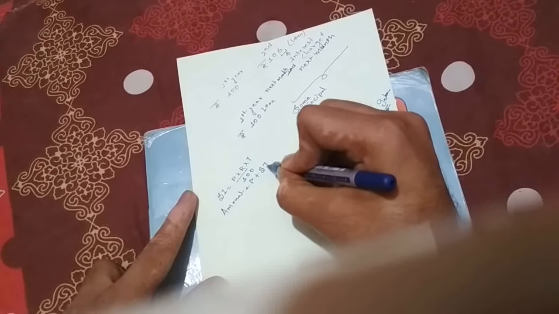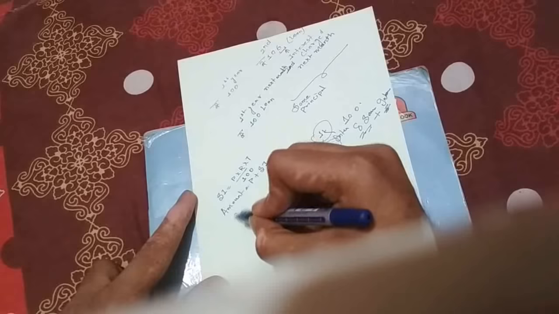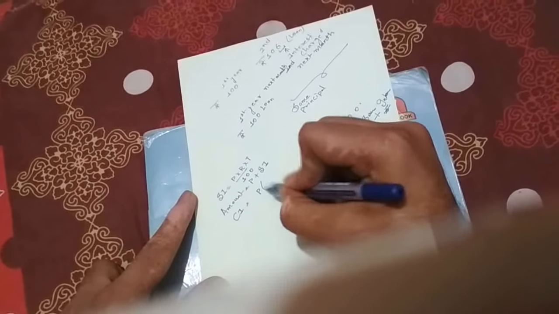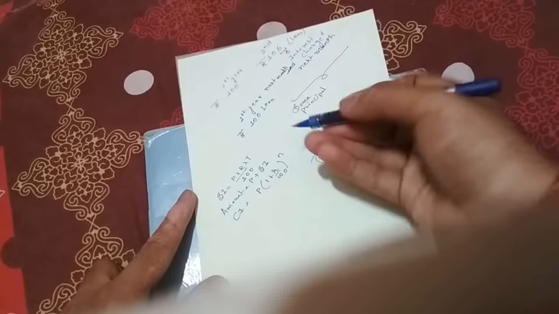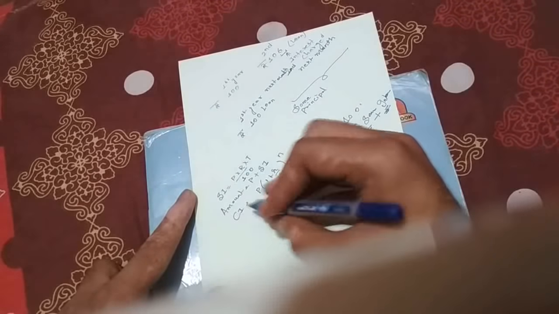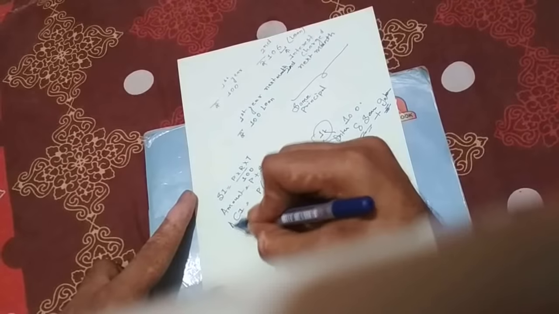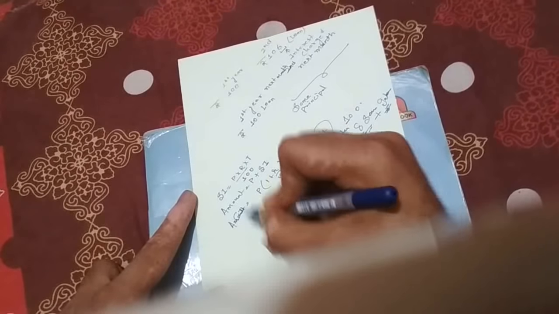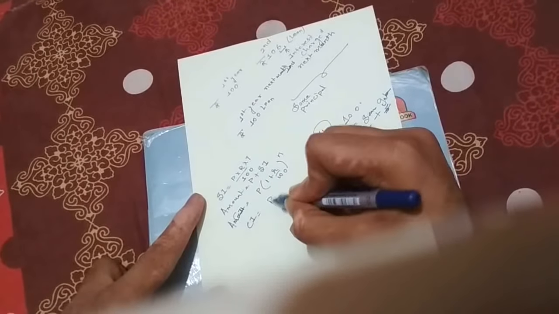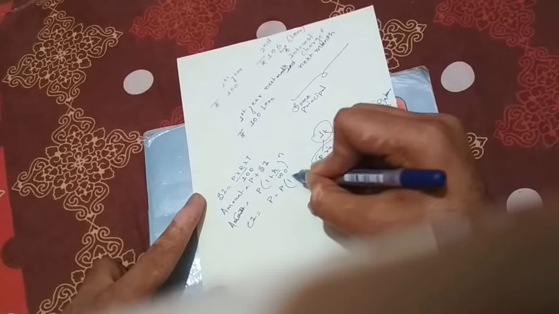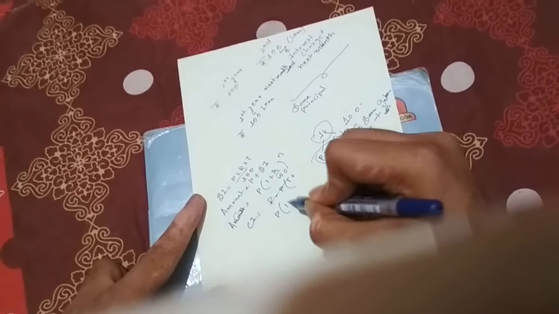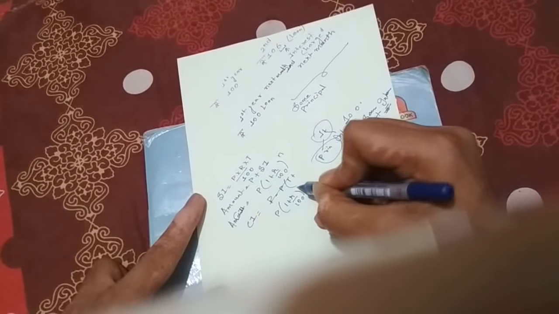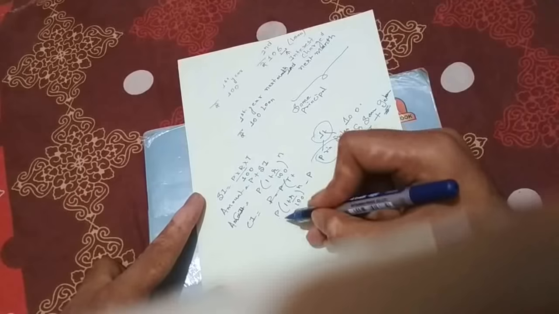Now for compound interest, the formula is (1 plus R by 100) to the power n, where n is the time. This is not CI, this is the amount. If you want CI, then you have to subtract the principal from this, and you will get the CI.